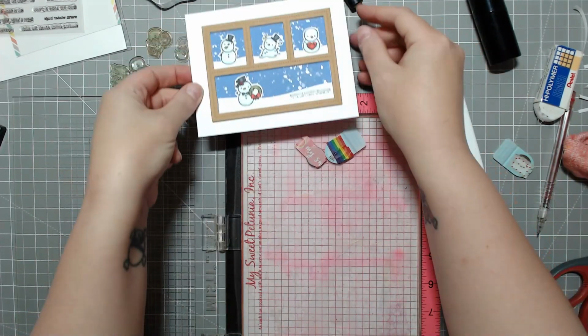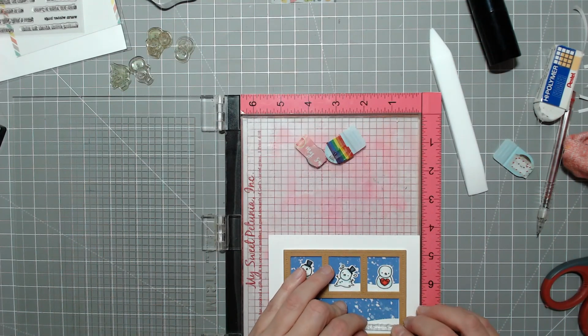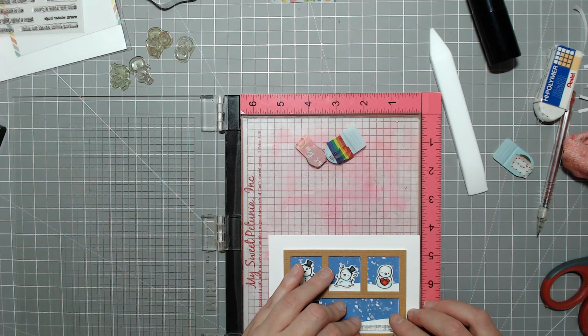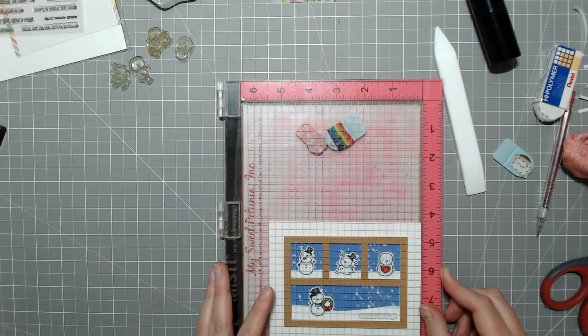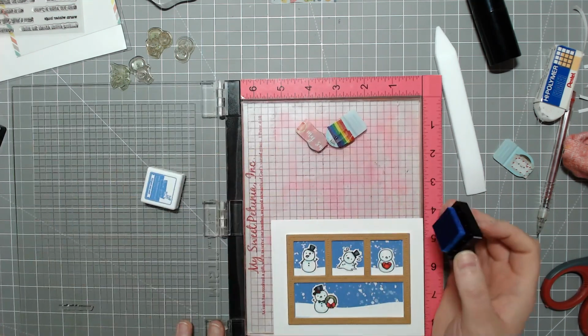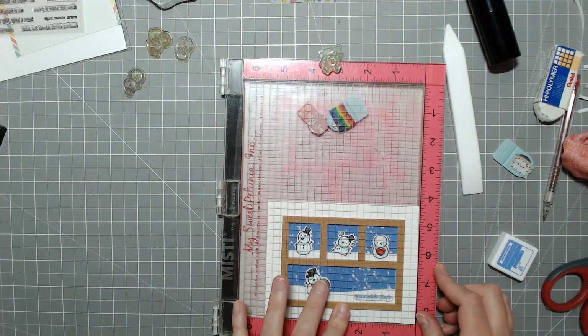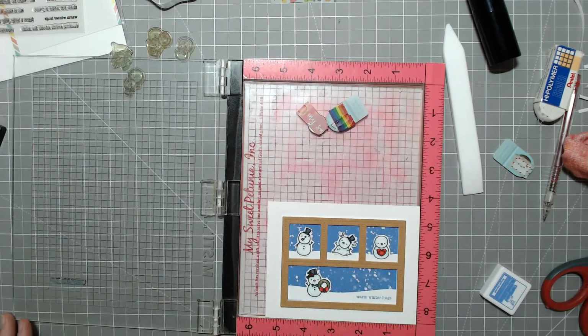If they're a bit closer together, sometimes it doesn't, but if it is being a little fussy, just use a pencil and draw in some extra lines here and there, and you can just erase them afterwards, which is what I did in this case.